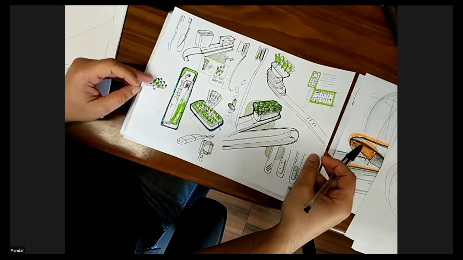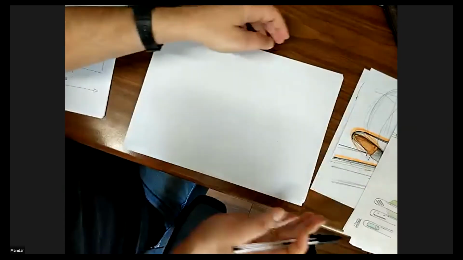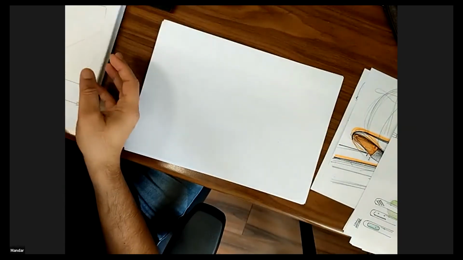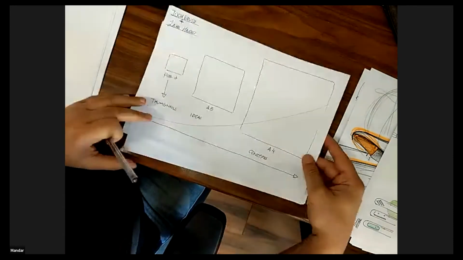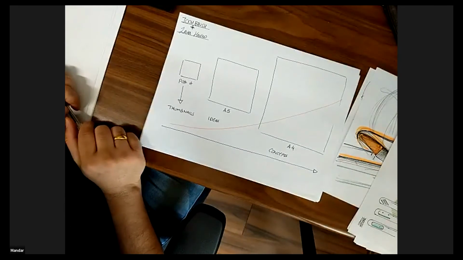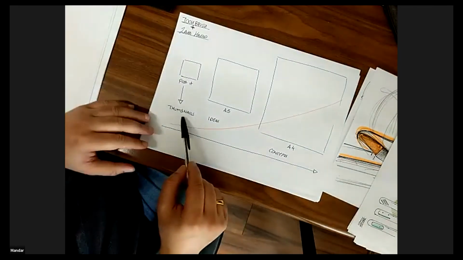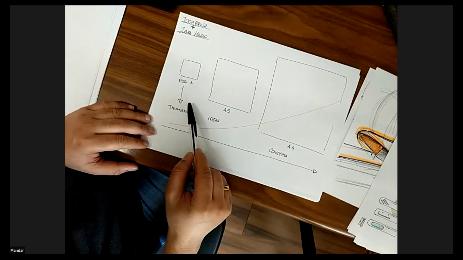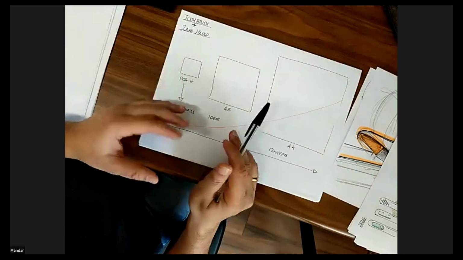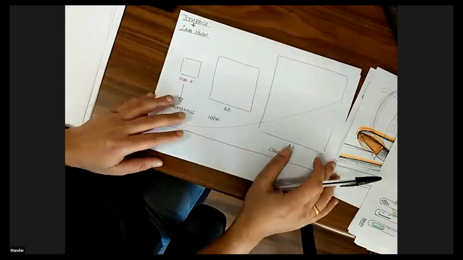Okay, so our ideation time is over. We are going to select one idea and then try to take it to the next level. So usually this is the kind of progress that we make in terms of using sketching. When you're ideating, you do a lot of small sketches or thumbnails. Then you move to a bigger page and do the ideas, and then move on to an A4 page for the concept.